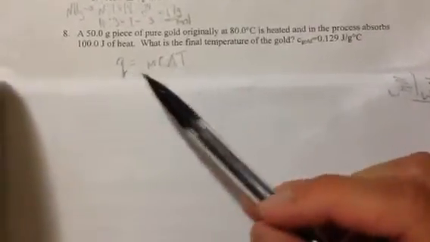Okay, so let's start with what we know so far. Let's try to dissect everything. First I always like to write the equation. So it's Q equals MC delta T, or mcat. Now let's try to see if we have all these variables here.